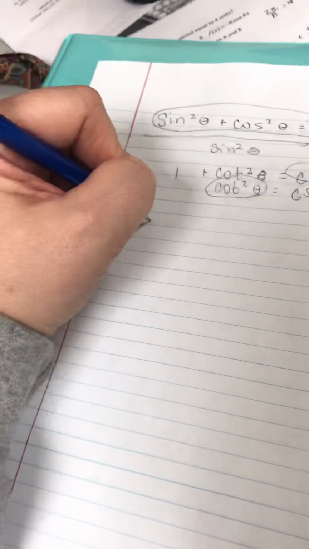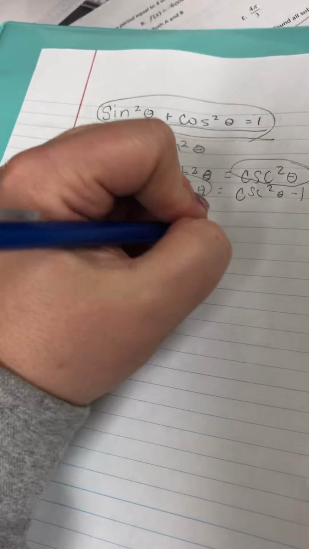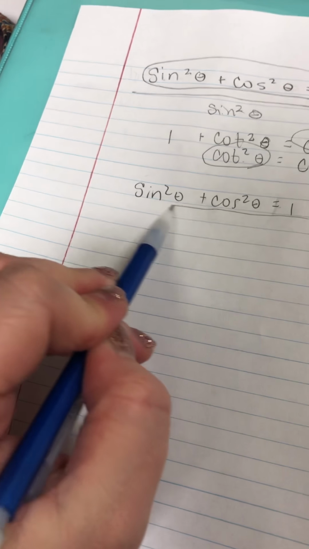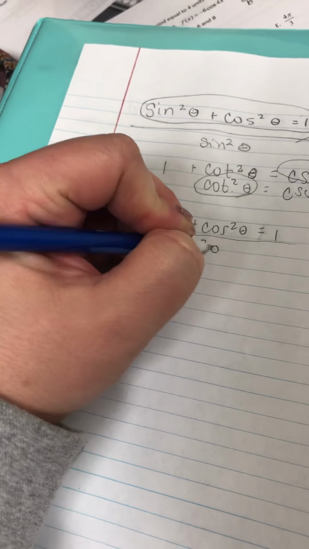Okay, cool. Now, we're going to try this again. We're going to take sine squared theta plus cosine squared theta, our most basic of Pythagorean identities, and we are going to divide by cosine squared theta this time. So divide the whole kit and caboodle by cosine squared theta.